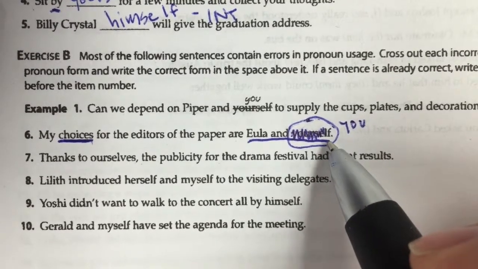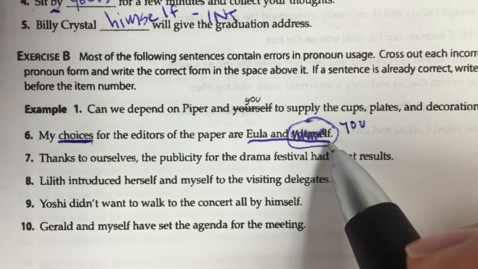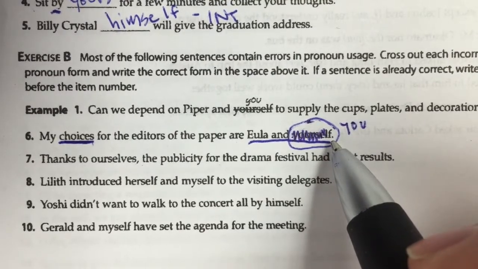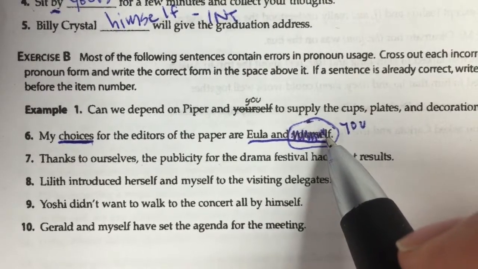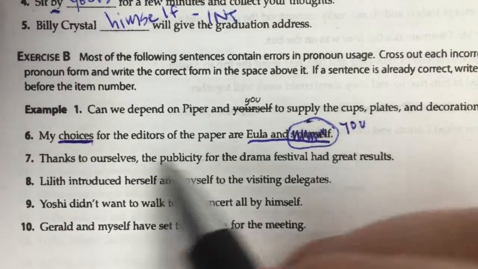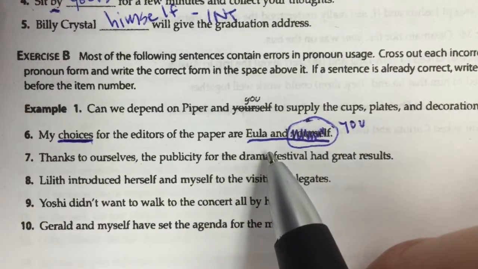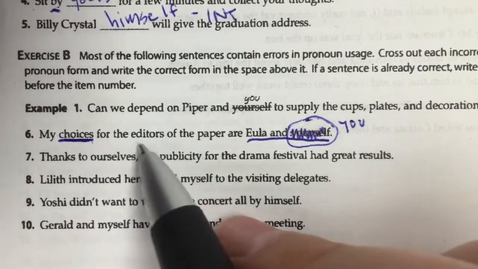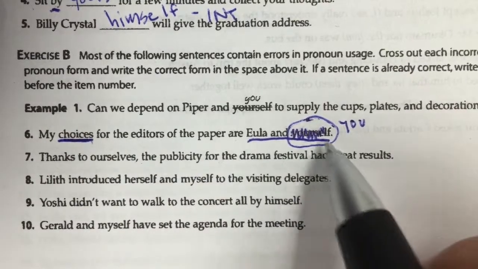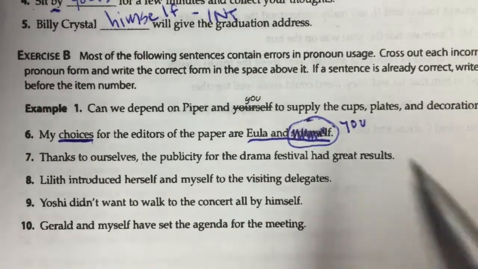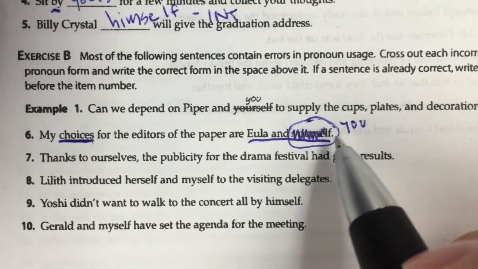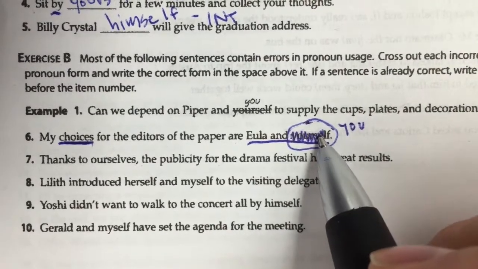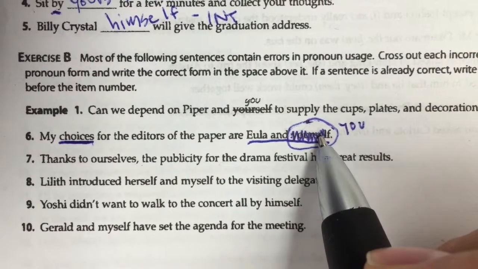So similarly, you would not be allowed to use them as predicate nominatives, because a predicate nominative has to be able to be switched with the subject. Like you have to be able to say Eula and you are my choices for editors of the paper, and you can't do that if this word is yourself. This one is tricky. So I guess not only can you not use these as subjects, but you also can't use them as predicate nominatives.